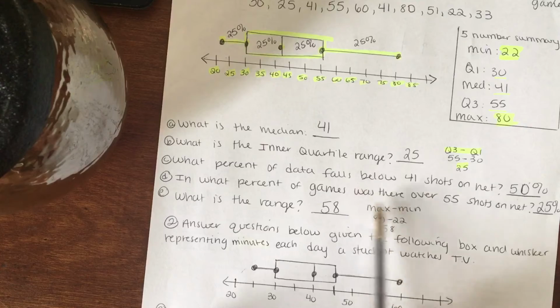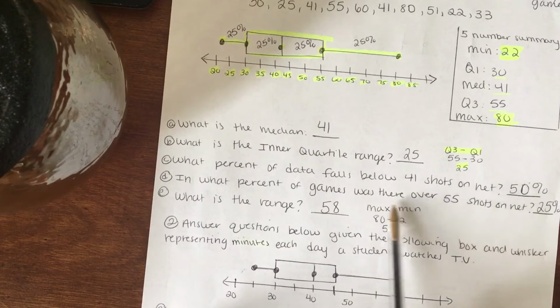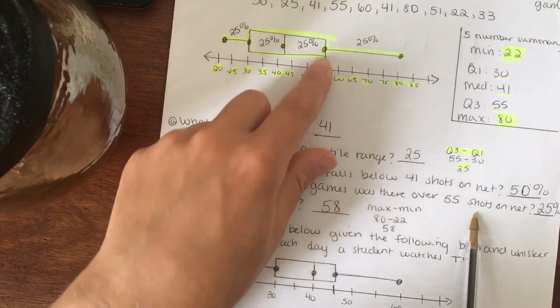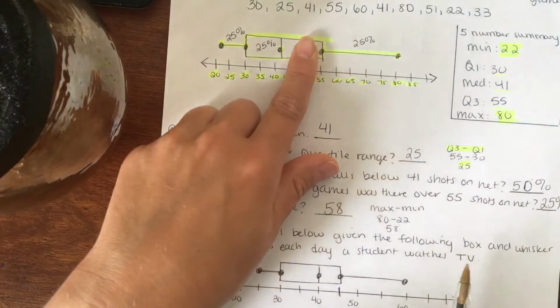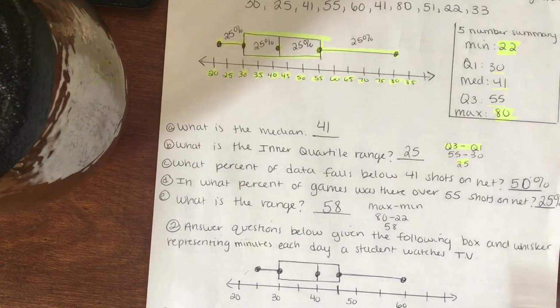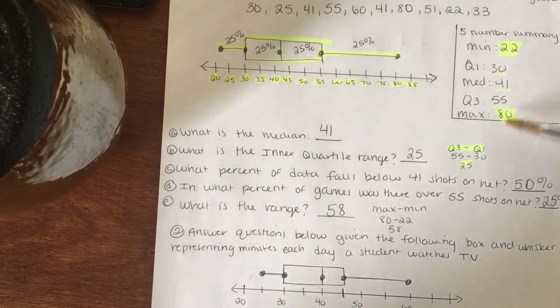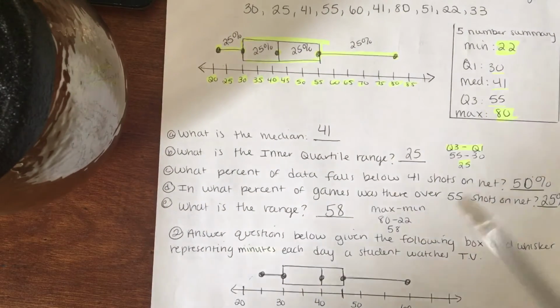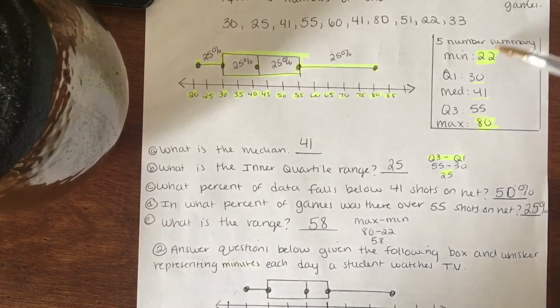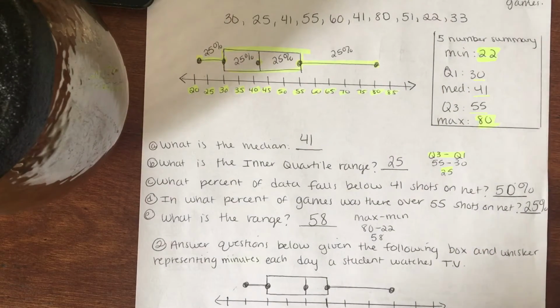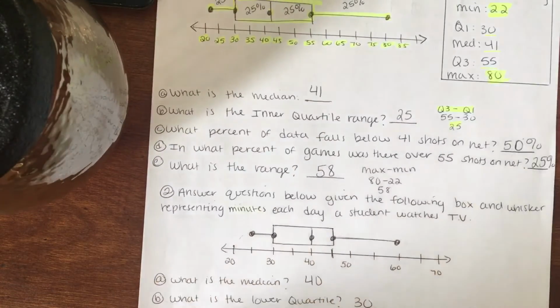And then what percent of the games was there over 55 shots on net? So 55 is my quartile 3. Over that would be 25% of the games or the data. And then what is the range? You take your max and subtract your minimum. 80 minus 22 is 58. If your 5-number summary did not match mine, then obviously none of these numbers will work out. So just make sure you plug that in your calculator correctly.